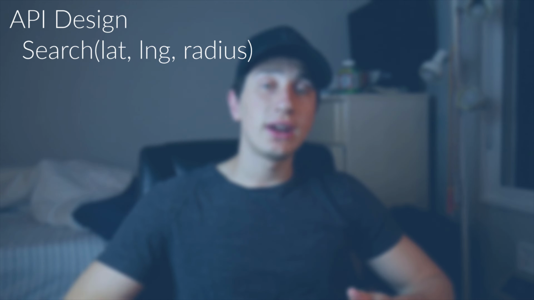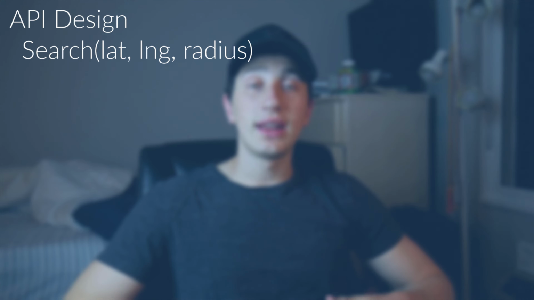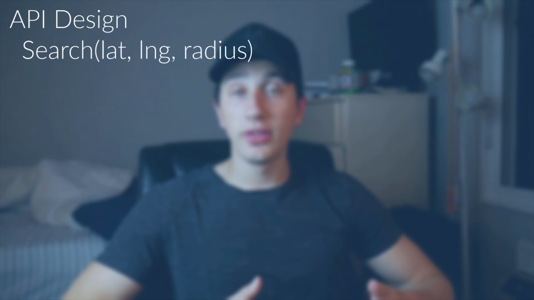In terms of an API design for our service, I can basically think of three main things. The first one is going to be the actual search endpoint, and this is very similar to what we did in Yelp, where a rider is going to basically request that all of the drivers in their vicinity within a certain radius are going to be displayed on their screen.